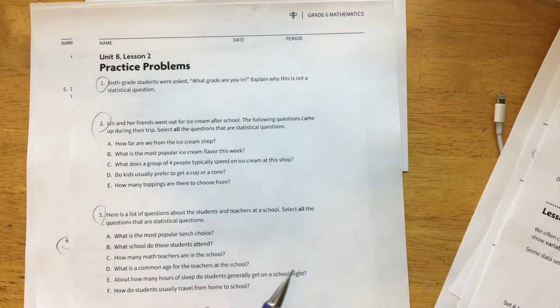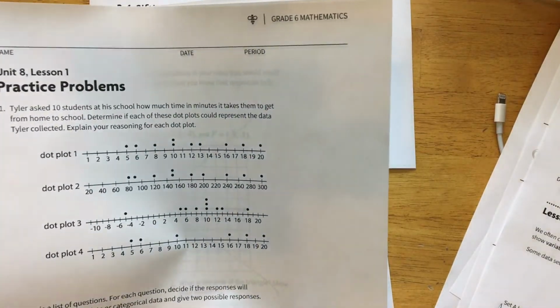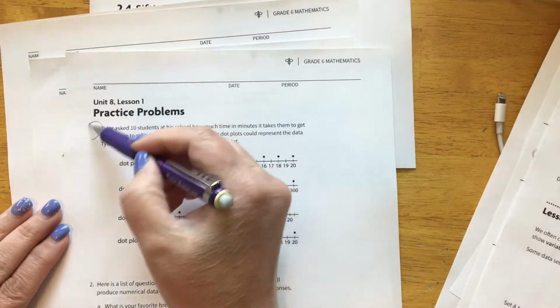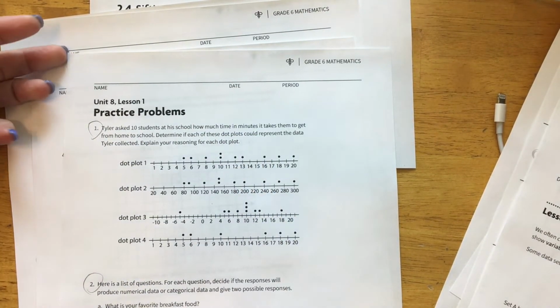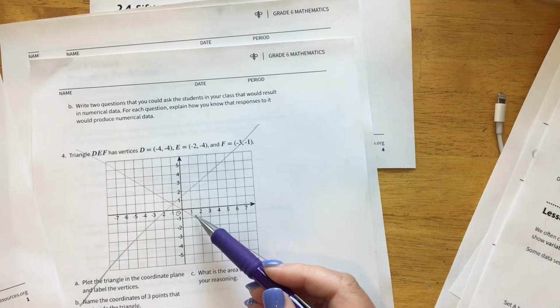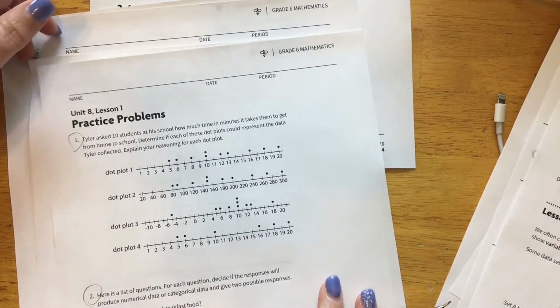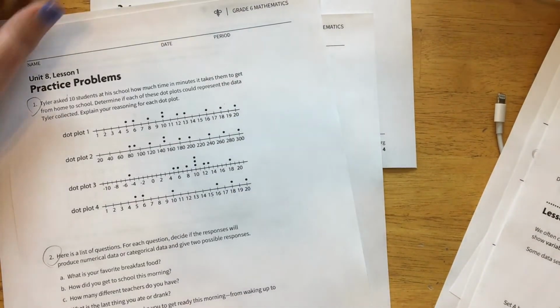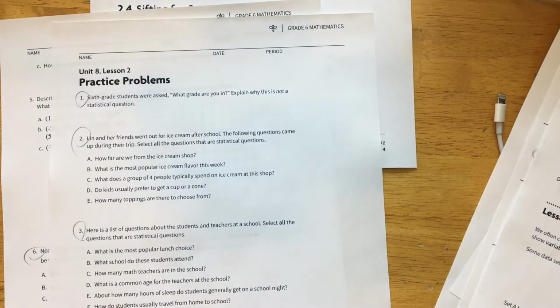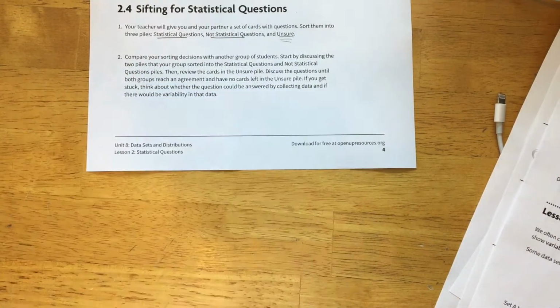And then don't forget, you also need to do problems 1, 2, and 3 of lesson number 1. Only numbers 1, 2, and 3, but don't do number 4, okay? So there are 7 total problems tonight from lessons 1 and 2, or maybe there's 8. 3, 4, 5, 6, 7, 8. There are 8 total problems for tonight's homework, okay?